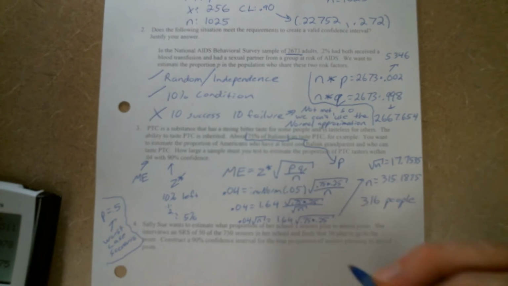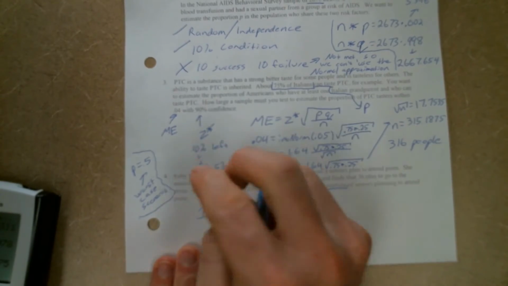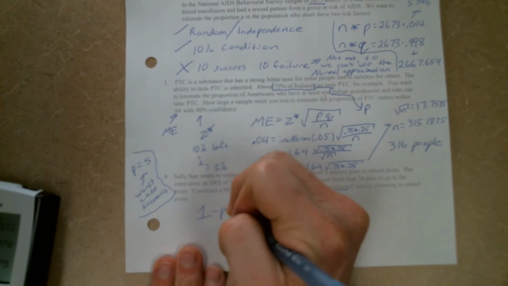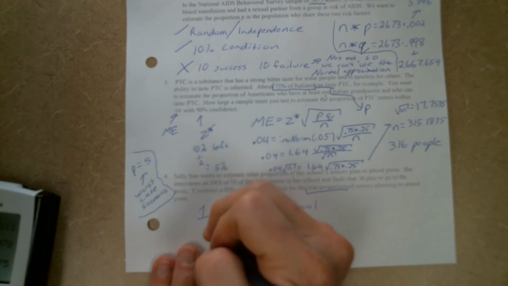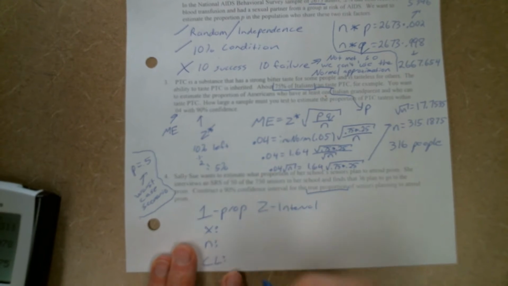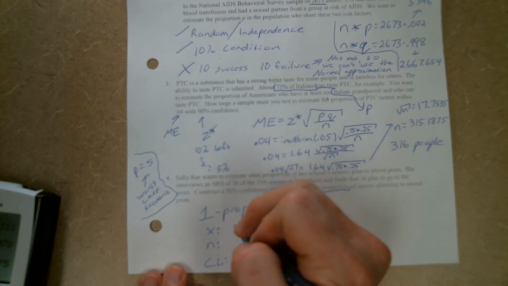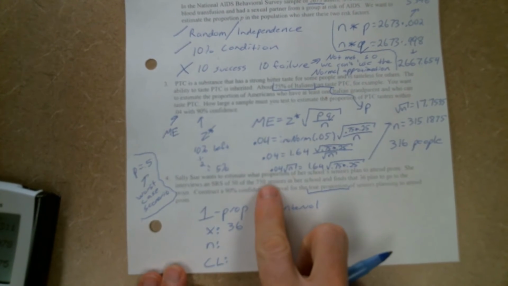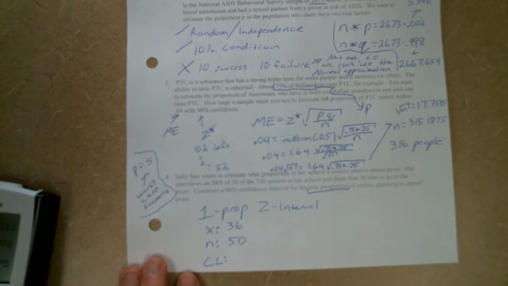Okay, so again, we're still dealing with proportions. This whole front of the warm-up is dealing with proportions. So we're still going to be doing a 1 prop z interval. It's going to want to know our x value, our n value, and our confidence level. All right, our x is that 36 plan to go. There are 750 seniors, but our sample was only 50, so n would be 50. And our confidence level is, again, 90%.